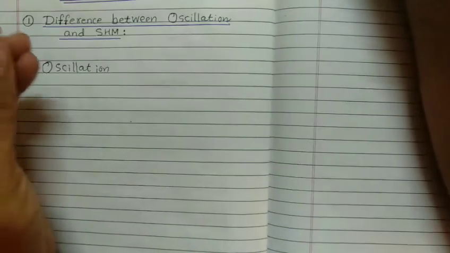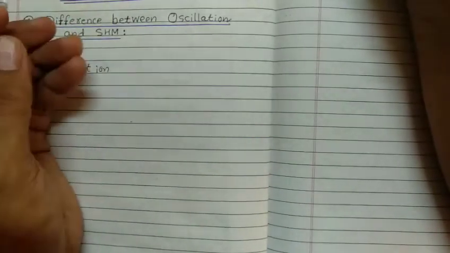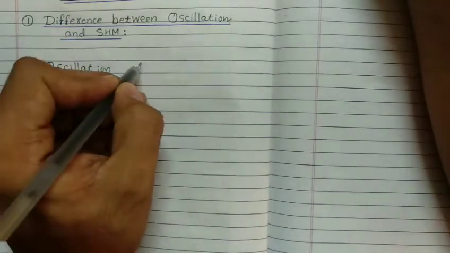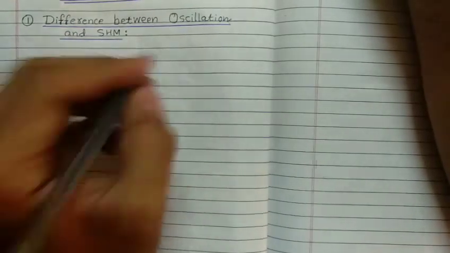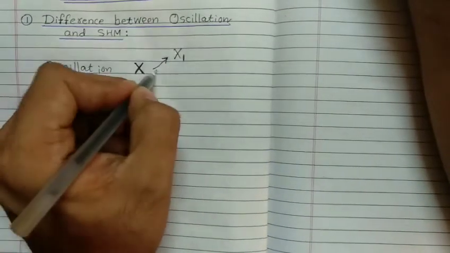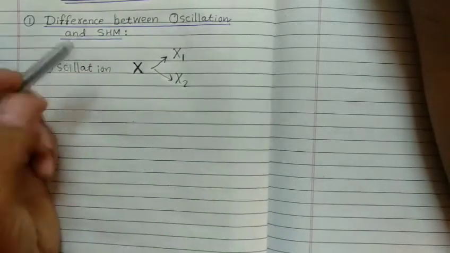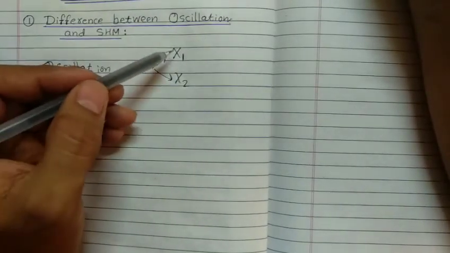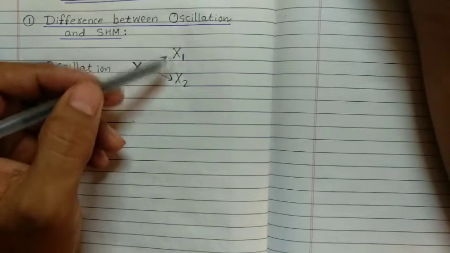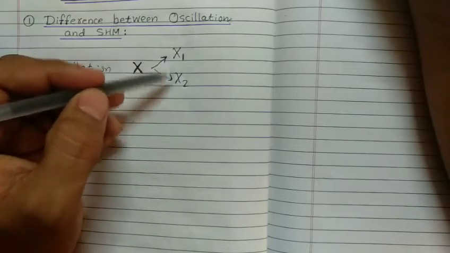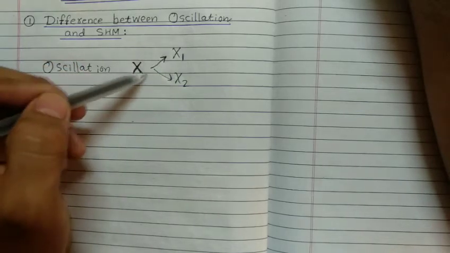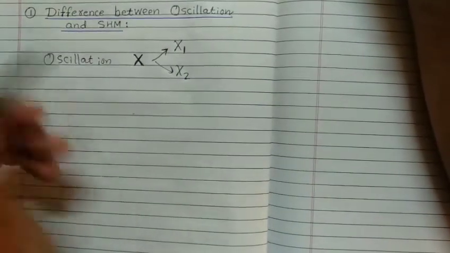Suppose we have a particular quantity, maybe velocity or acceleration or displacement, anything. Suppose we have a particular quantity x. This quantity x is continuously changing between two values x1 and x2. That means it changes from x1 to x2 and then back from x2 to x1. These x1 and x2 are known as extreme values, and between these two values the quantity x is continuously oscillating. This is called oscillation.